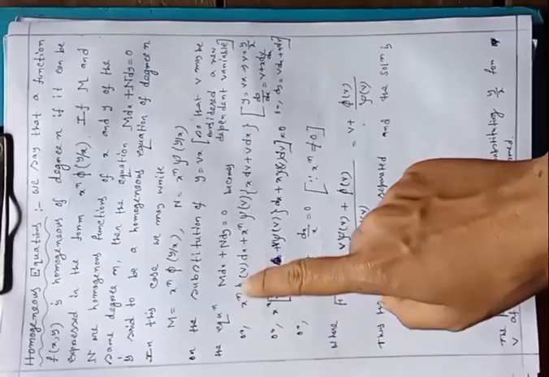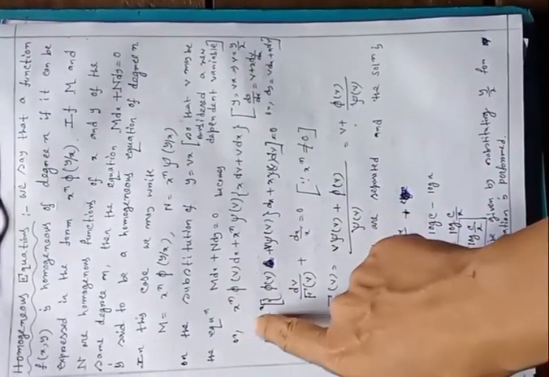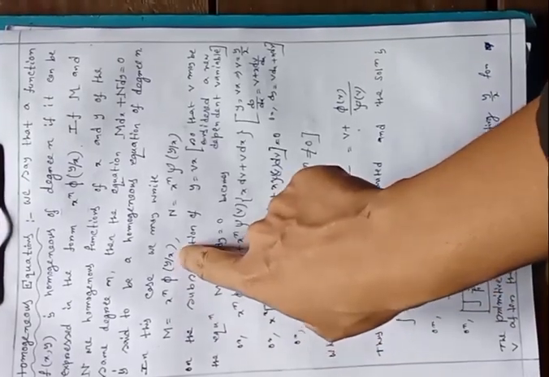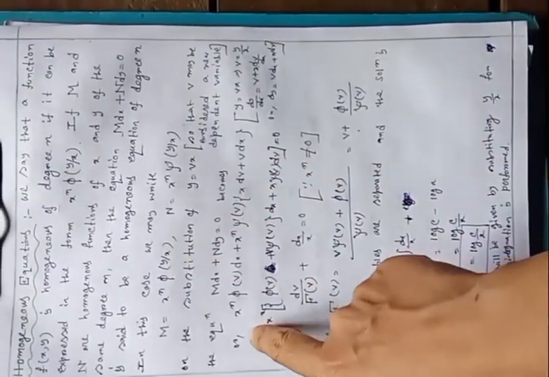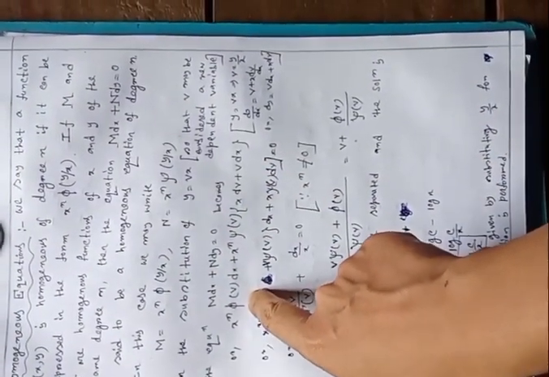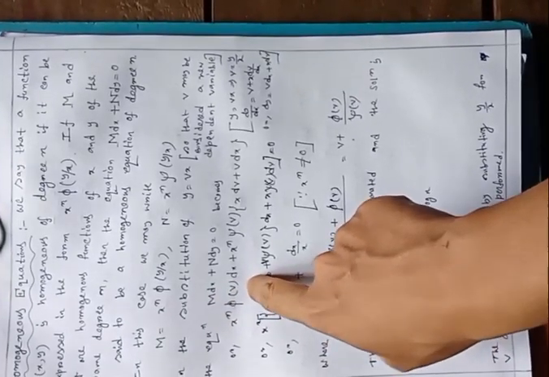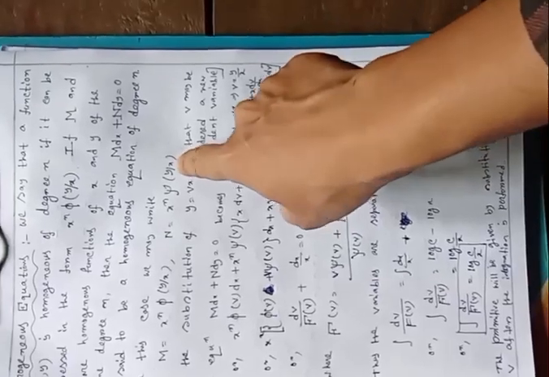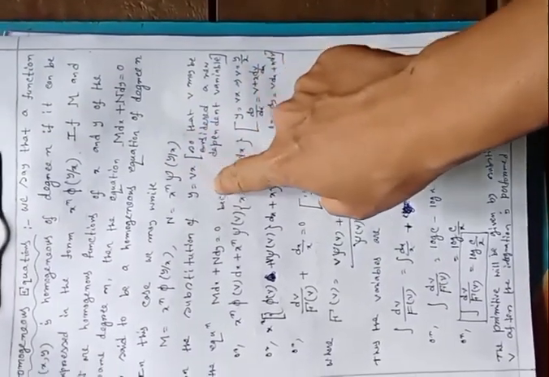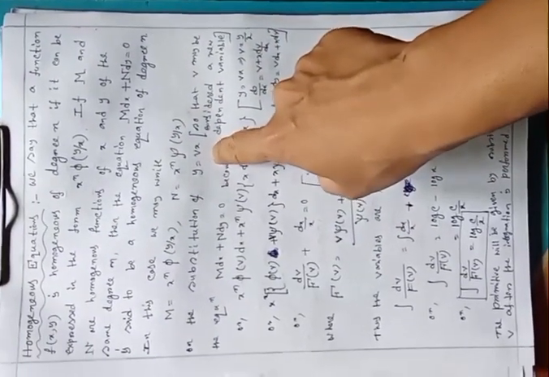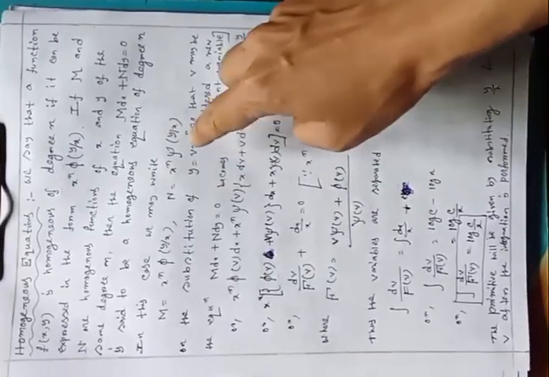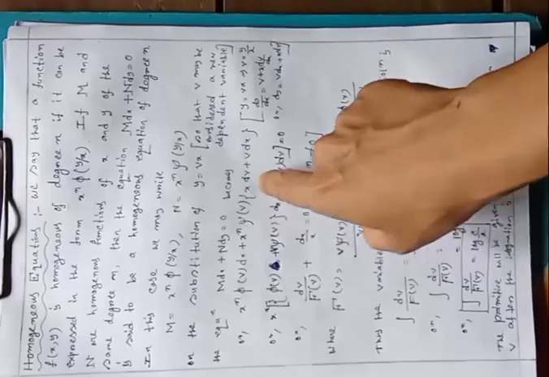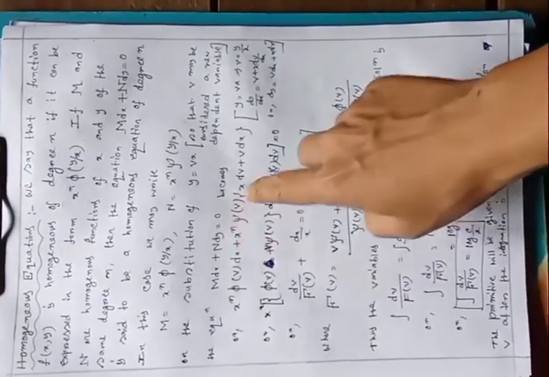So, M dx plus N dy becomes x to the power n phi of v dx, because M is equal to x to the power n phi of y by x means phi of v. So, M is equal to x to the power n phi of v, dx remains as it is, plus N is equal to x to the power n psi of y by x becomes psi of v, because y is equal to vx means v is equal to y by x. So, N is equal to x to the power n psi of v, multiplied by dy, which becomes x dv plus v dx.